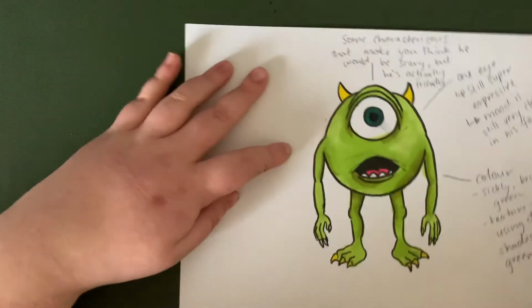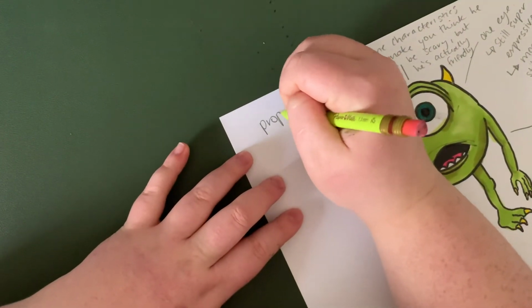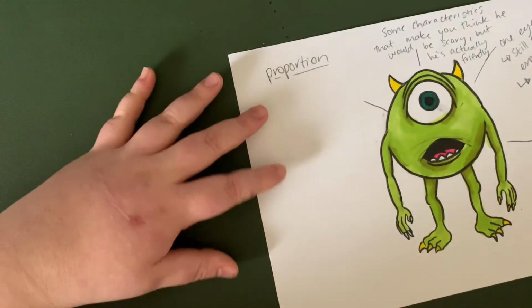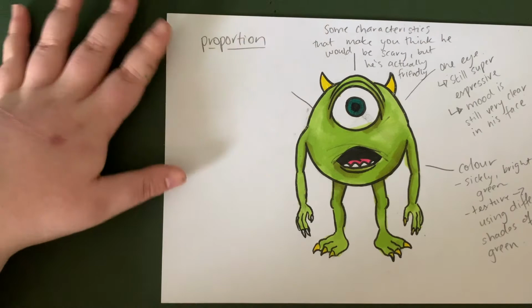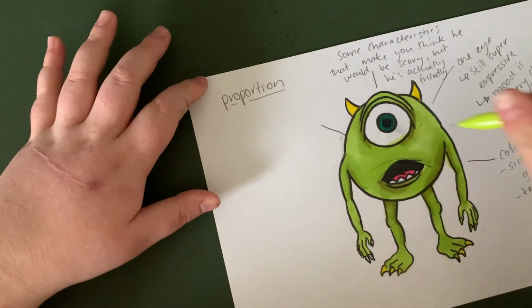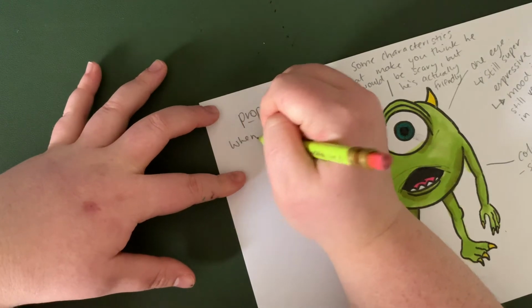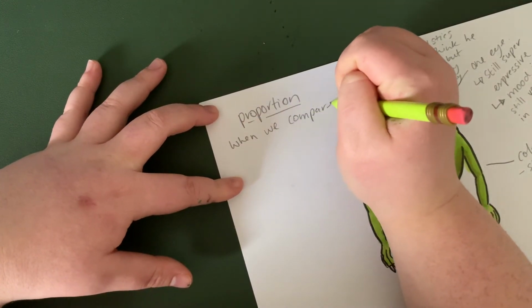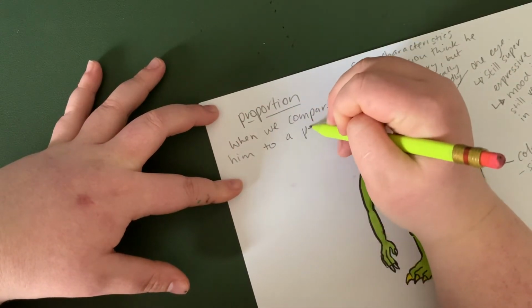One of the other things that I really like about Mike is his proportion. So when we talk about proportion, we've talked about proportion a lot, especially when we were drawing faces, is that everything is the right size when we compare it to everything else. So Mike Wazowski's proportion, when we compare him to a person, is well and truly off. But that's what makes him interesting.